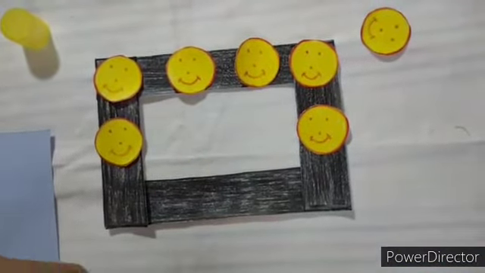Look how beautiful our frame looks. Now we will stick the frame on the picture like this. We will stick it using a fevi stick.